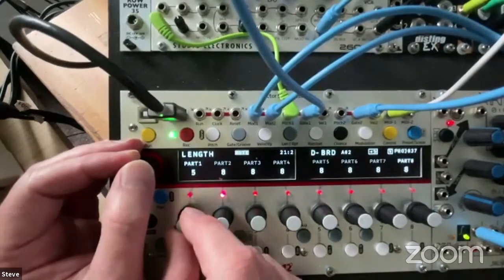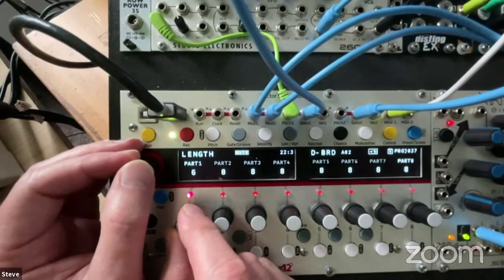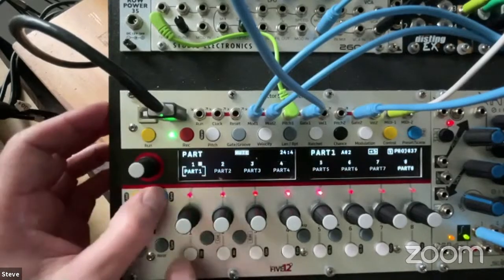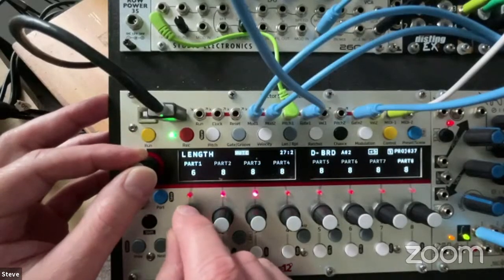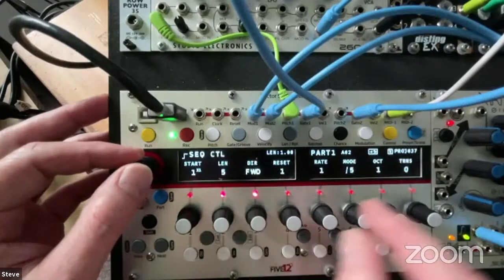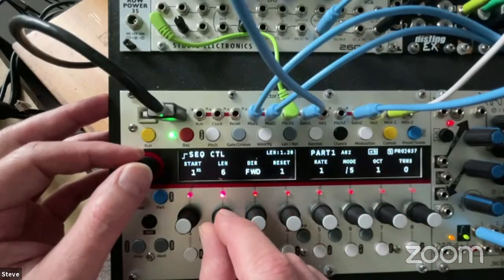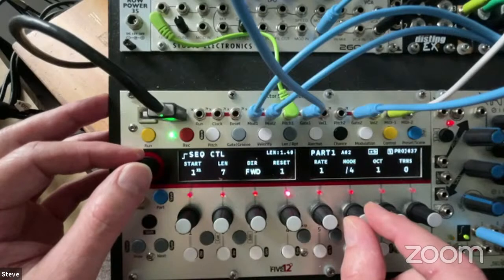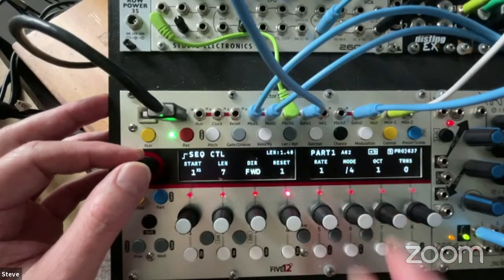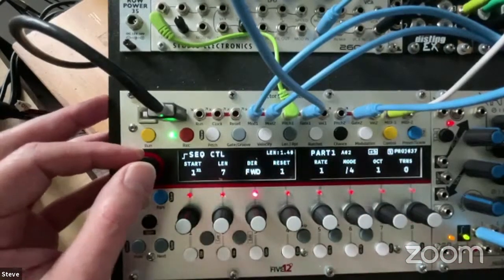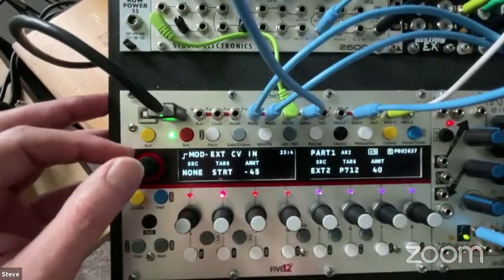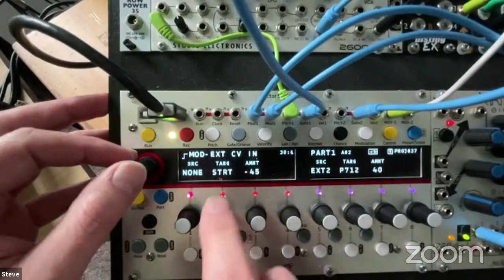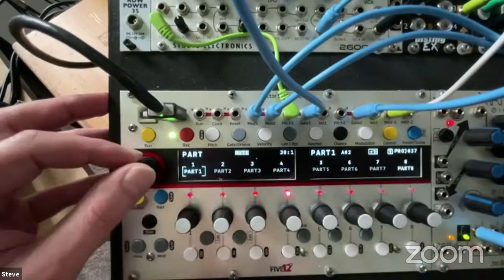I can start modulating the length of part 1. Okay, so we go back to part, start.